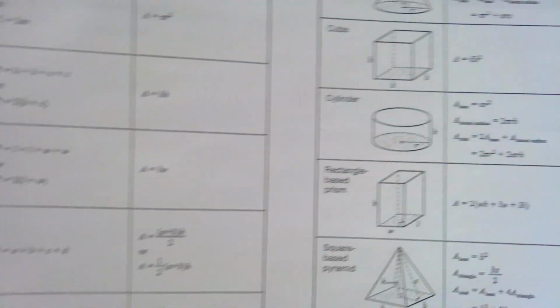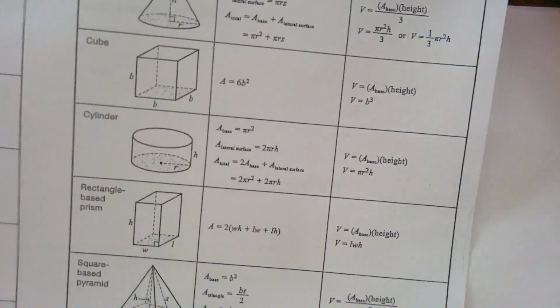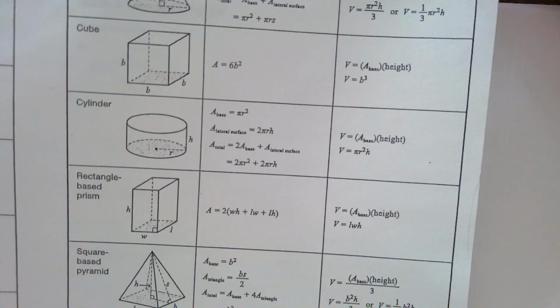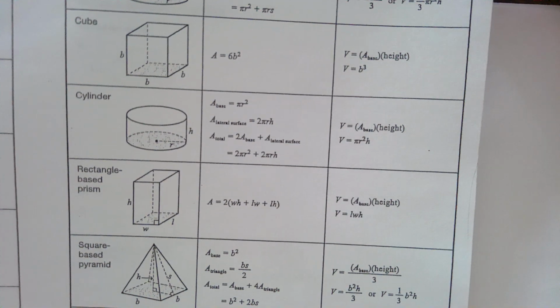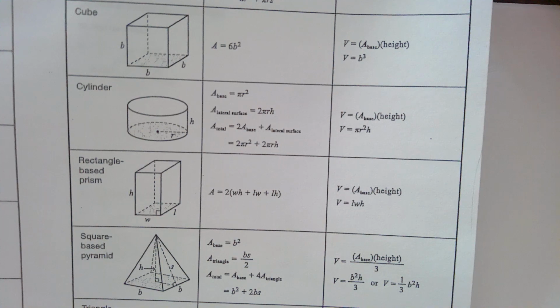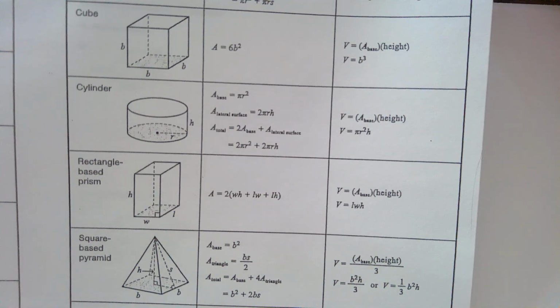Okay, so I want the volume of a prism. What's the formula? Yep. Base times height. Say that again. Sorry.